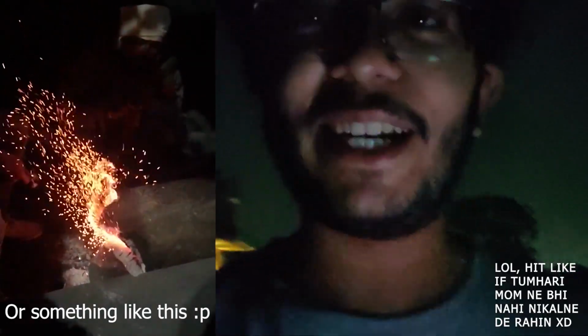COVID है, मम्मी ने बाहर जाने से मना कर दिया. So I'll try to demonstrate the ISO and shutter speed as best as I can अपनी छत से, and यही जुगाड़ है आज हम लोग का.